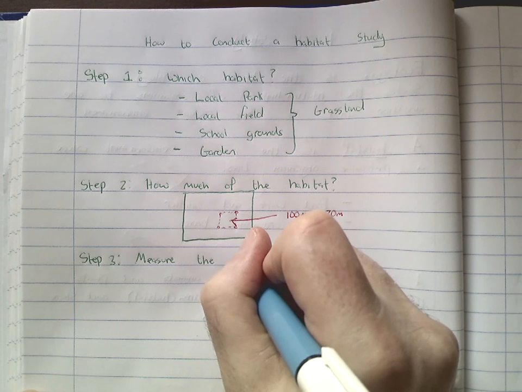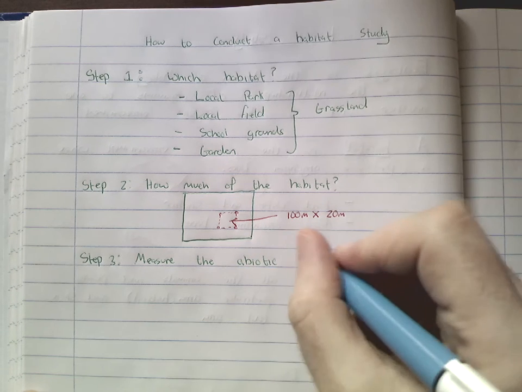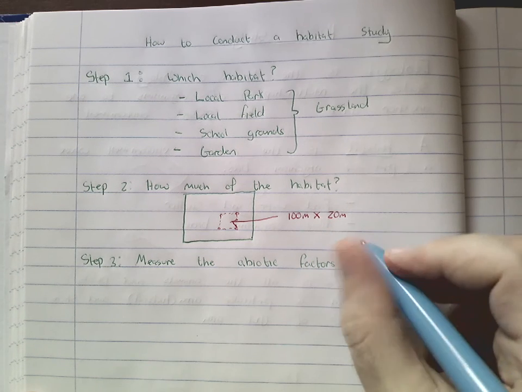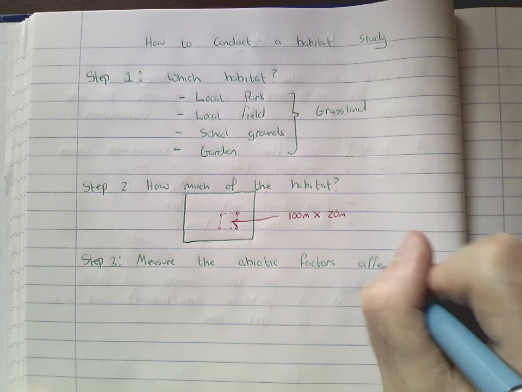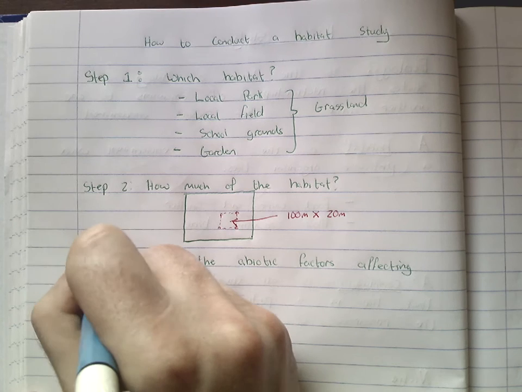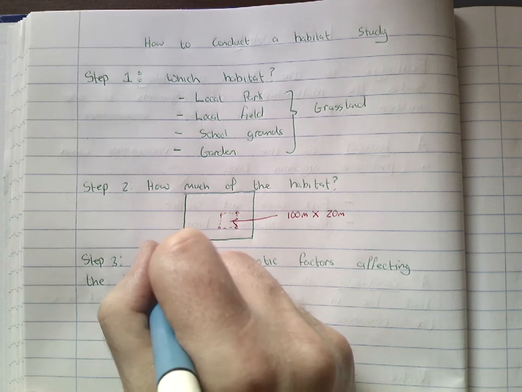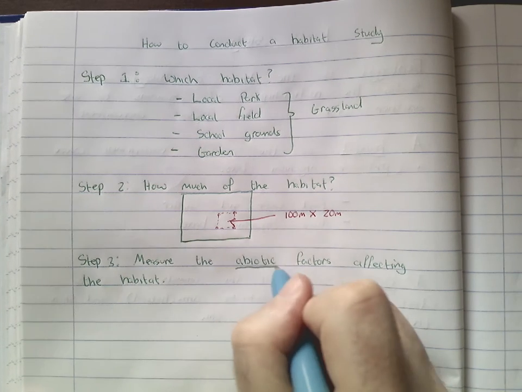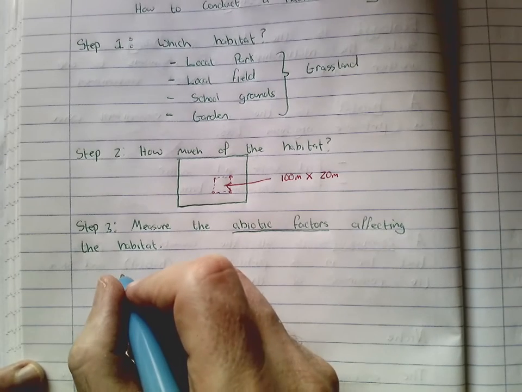We're going to talk about what abiotic means. So what are abiotic factors?